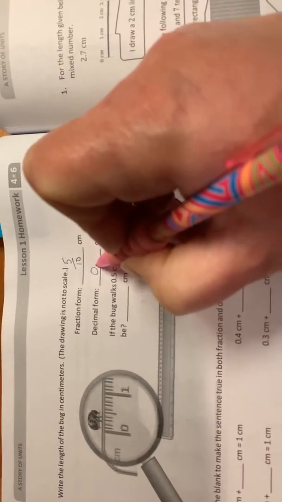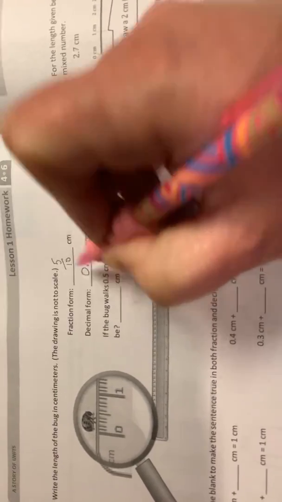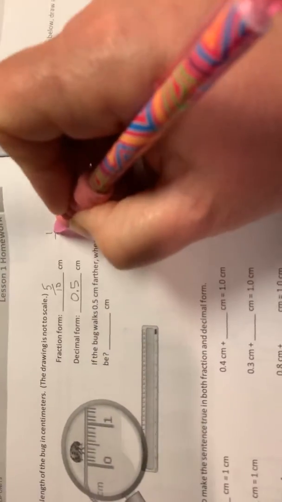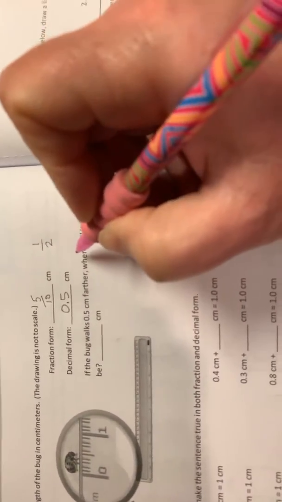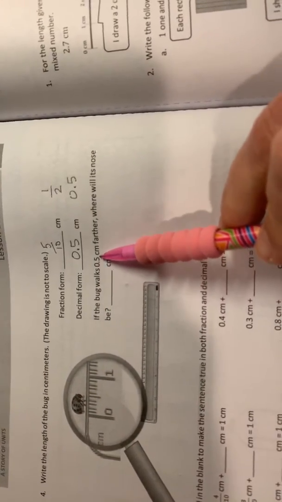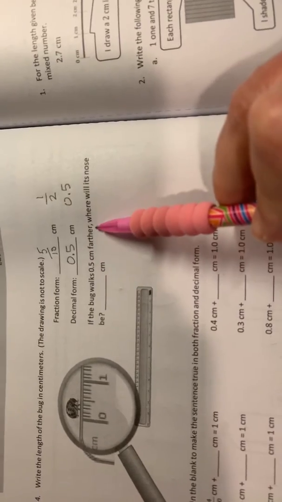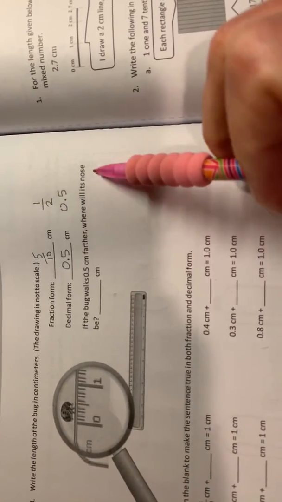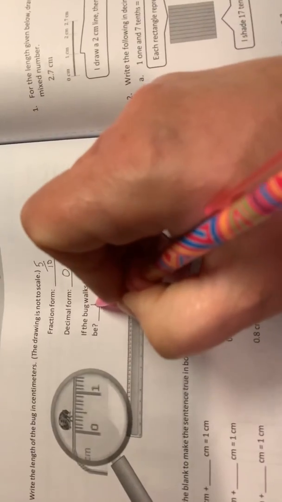In decimal form, it's 0.5. If you're thinking, oh, a half, the way I like to think of it, if you're talking about a half of something and we're talking about money, a half a dollar would be 50 cents and the decimal would be next to the 5. Just something to think about. If the bug walks 0.5 or 5 tenths centimeters farther, where will its nose be? Well, it would be at the 1 centimeter mark.